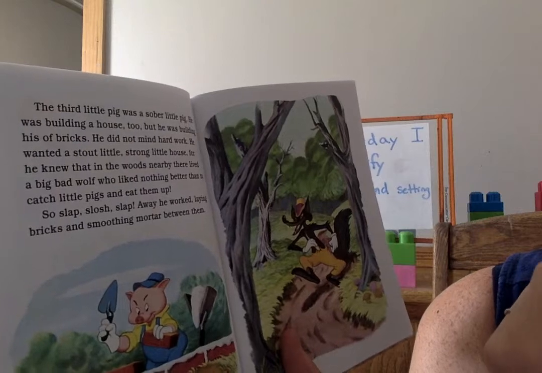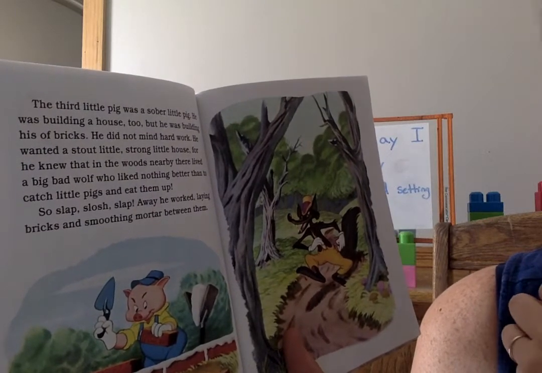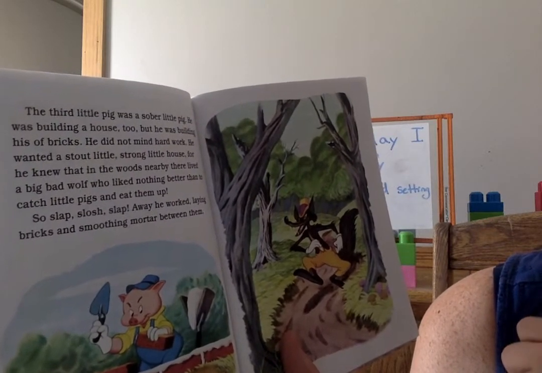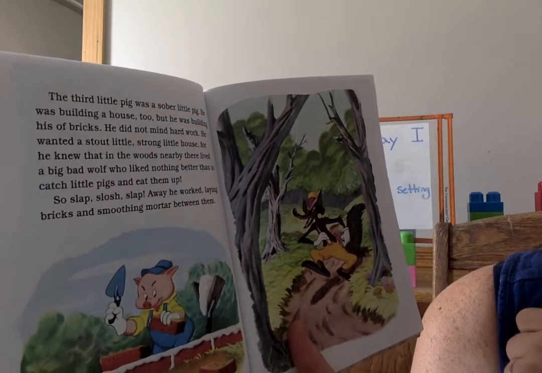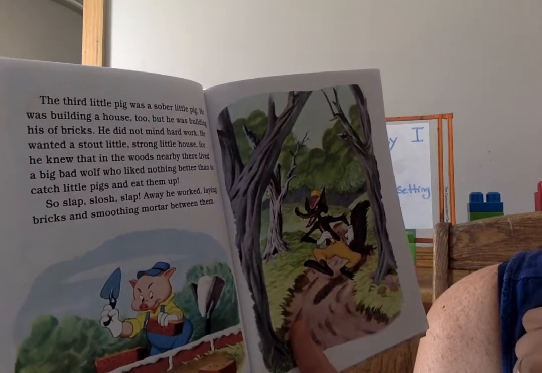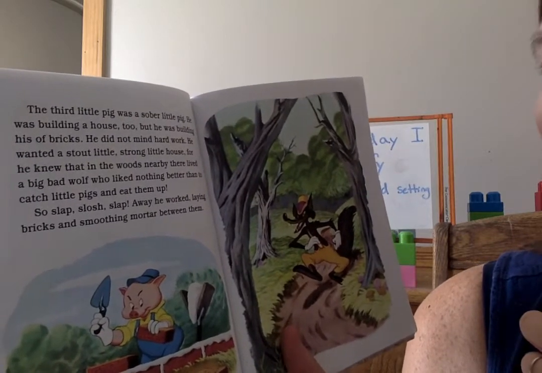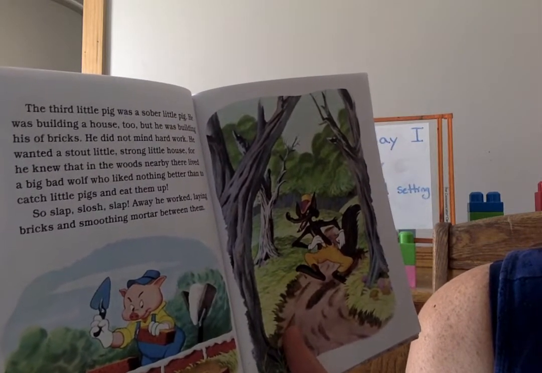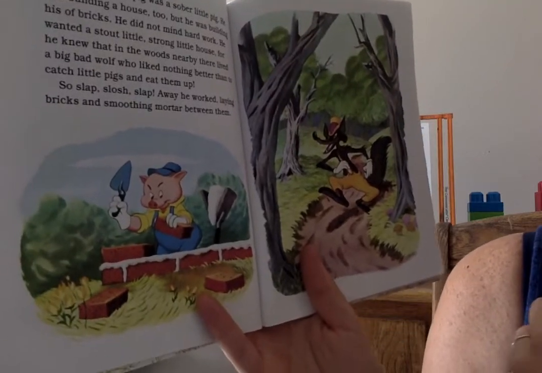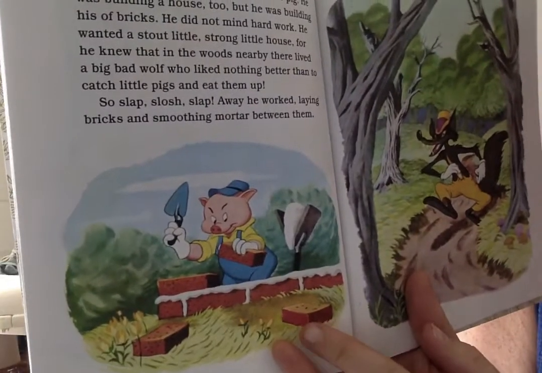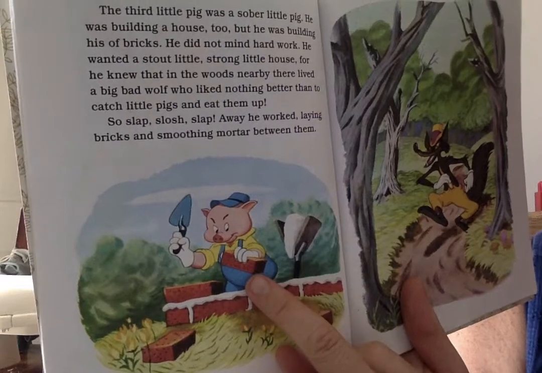He wanted a stout little, strong little house, for he knew that in the woods nearby there lived a big, bad wolf who liked nothing better than to catch little pigs and eat them up. So slap, slosh, slap, away he worked, laying bricks and smoothing mortar between them. He's working hard. Here's another character, another pig.